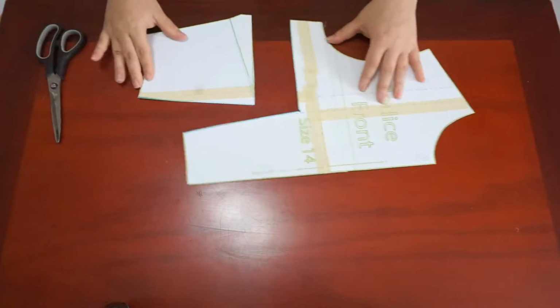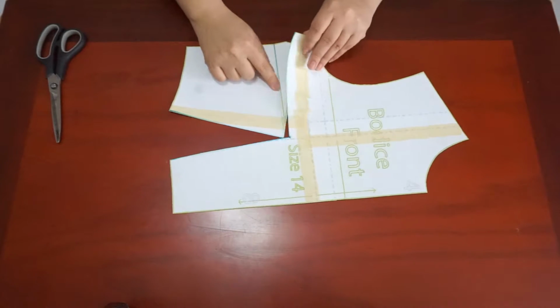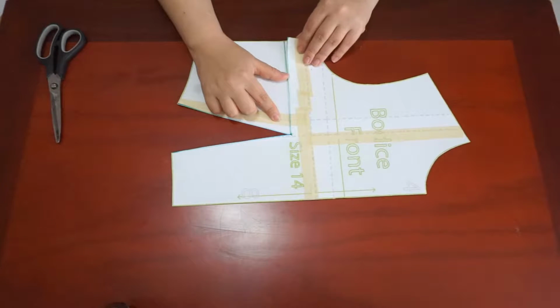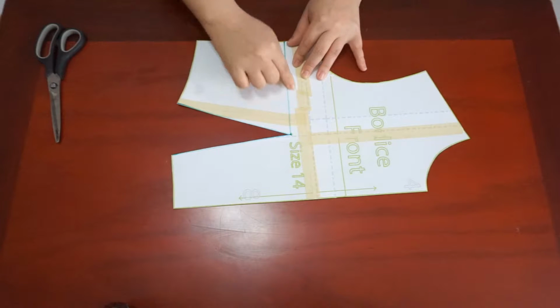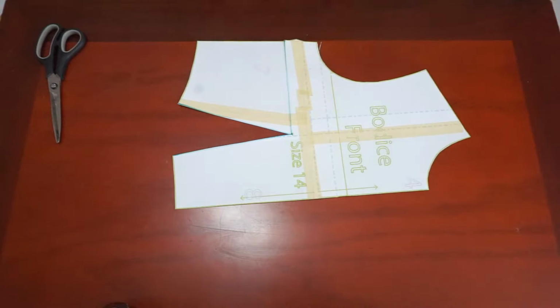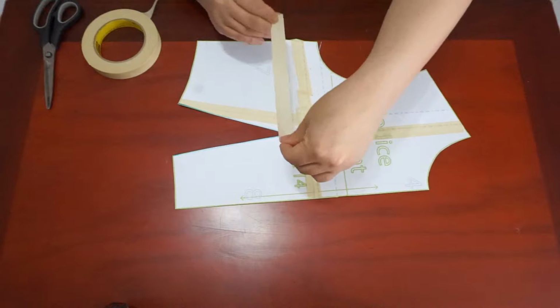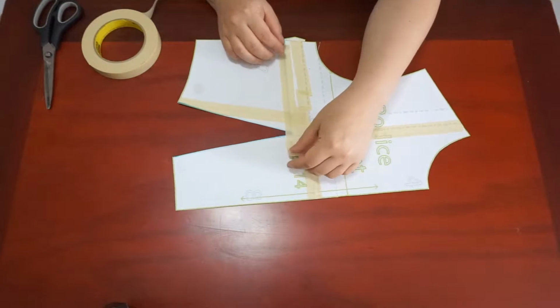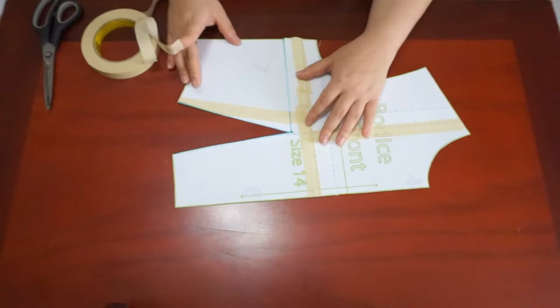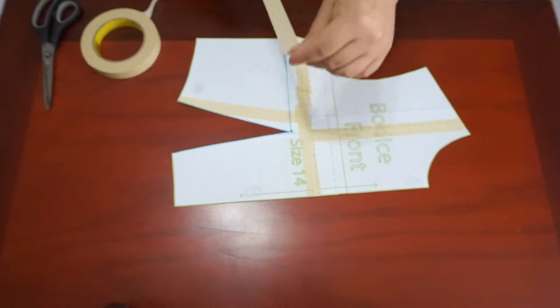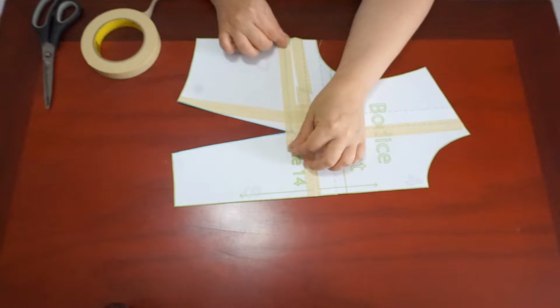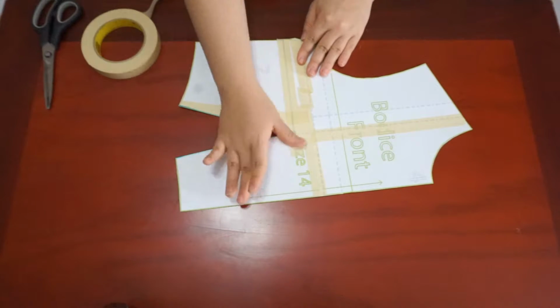Once the darts are cut out, the small piece will be loose from the rest of the bodice. This is okay. This is exactly what you want. Next, you're going to want to pivot that small piece where the star is, just like I'm doing in the video, until the side darts meet. This way, we're getting rid of that side dart and allowing the bottom dart to do all the work. Go ahead and tape that piece down.